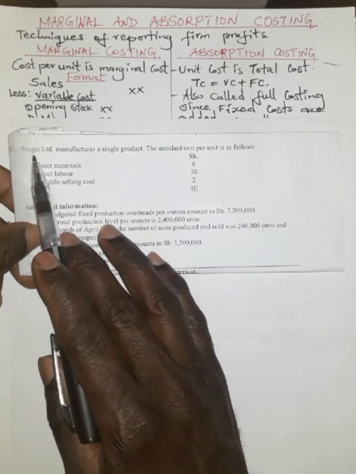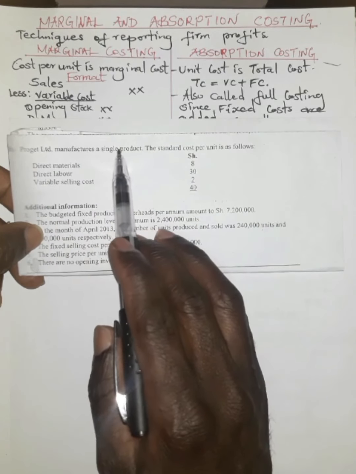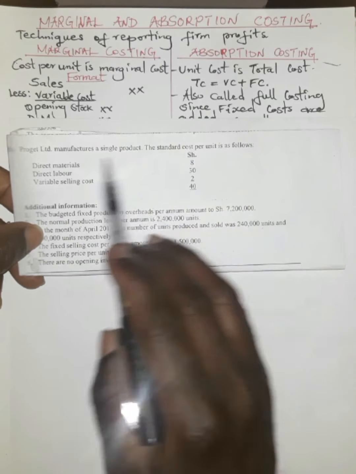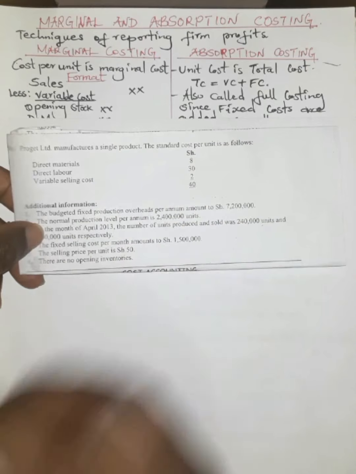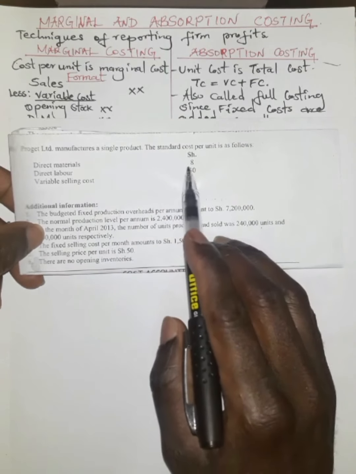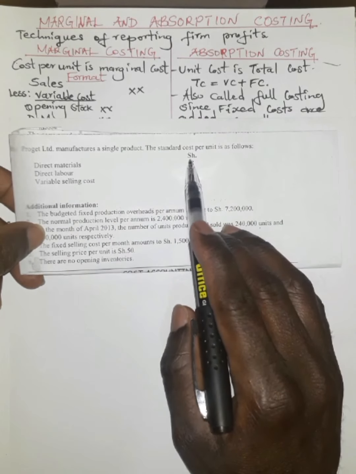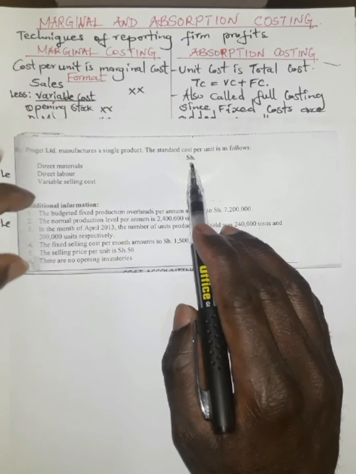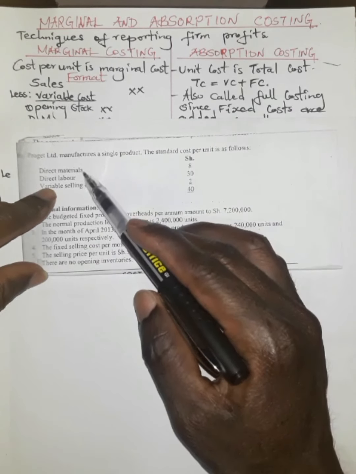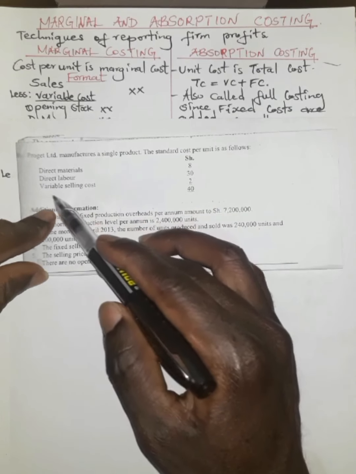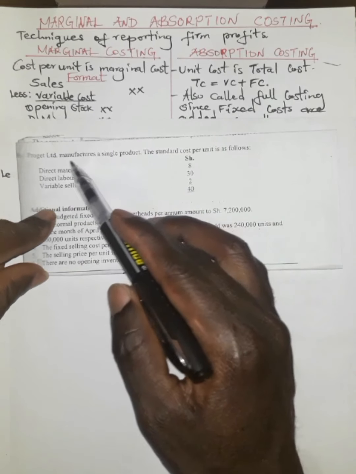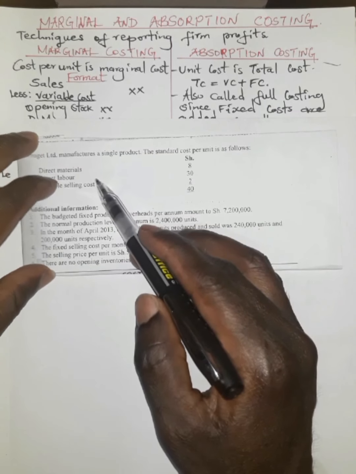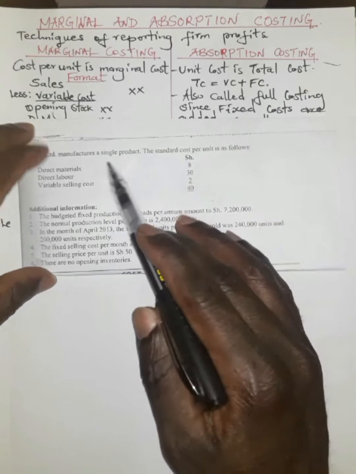We're told that Project Limited manufactures a single product. The standard cost per unit is as follows. The word standard cost means cost that is standardized in such a way that the variables put into the production facility are always at their standard.